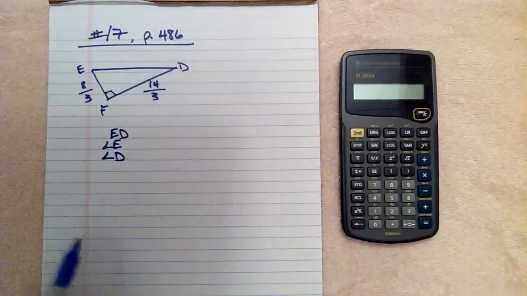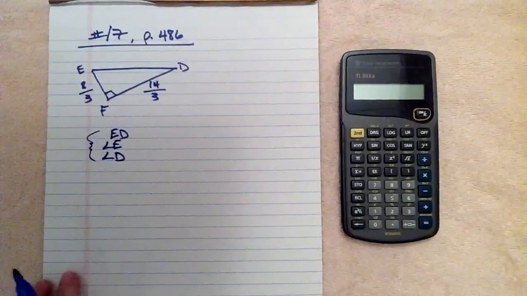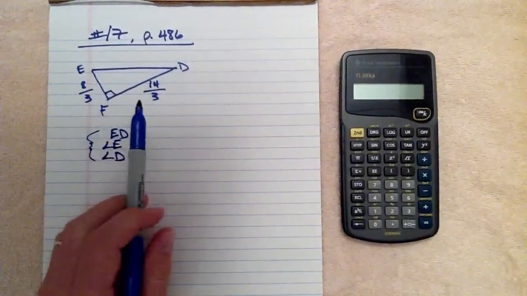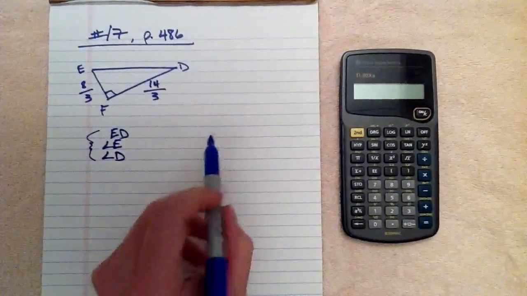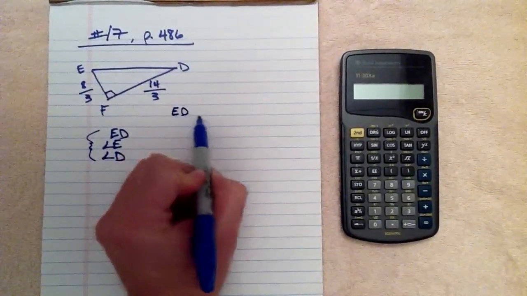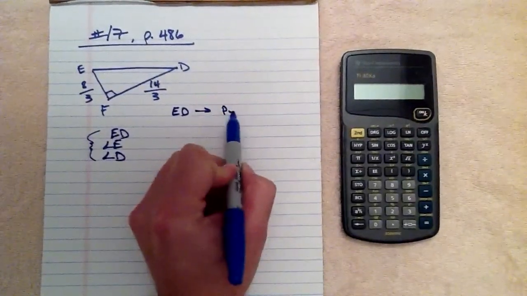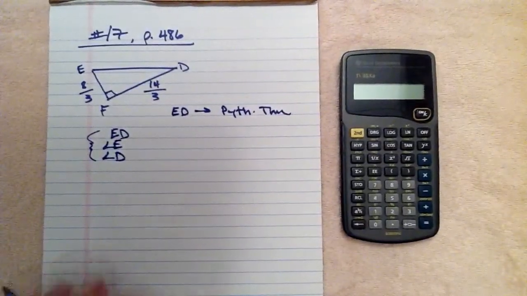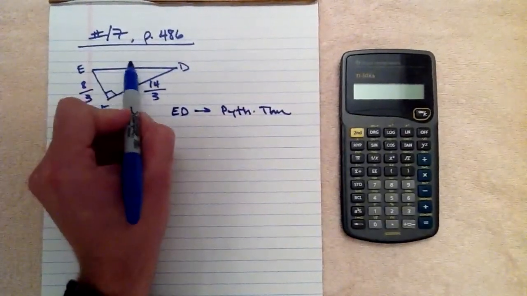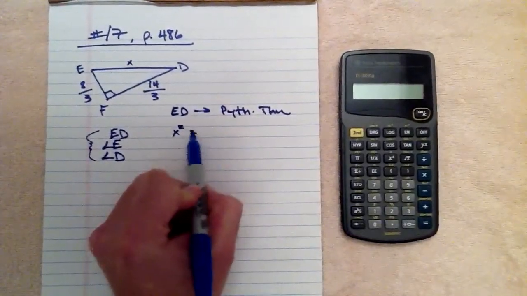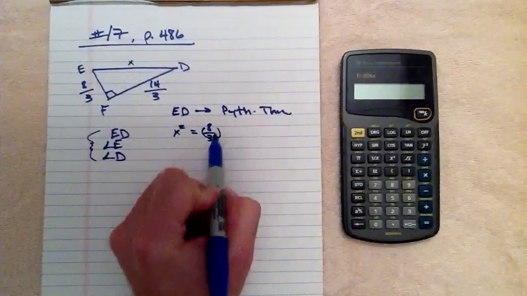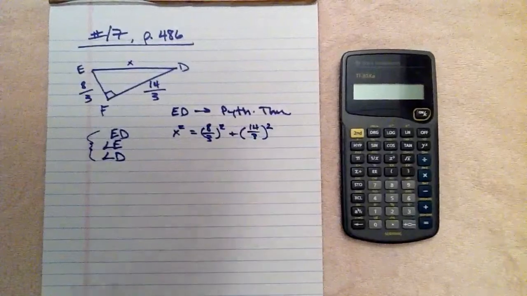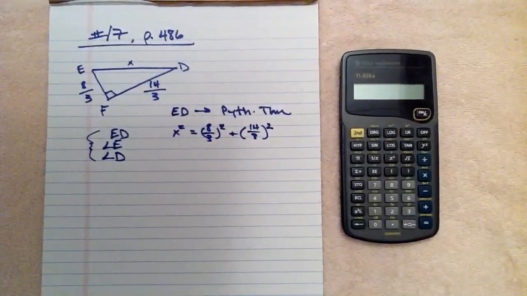So in order to solve for this right triangle, we need to solve for these three parts. We know first off these two sides, so we can use that to find ED. The way we would solve for ED is the Pythagorean theorem. So using the Pythagorean theorem, if we call this x, x squared is going to be equal to 8/3 squared plus 14/3 squared. Take the square root of both sides, that'll give us x.